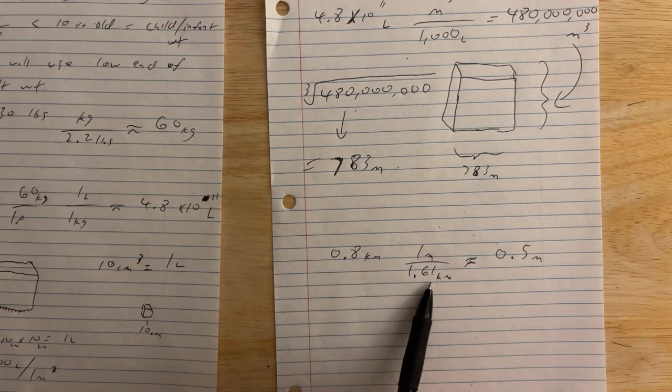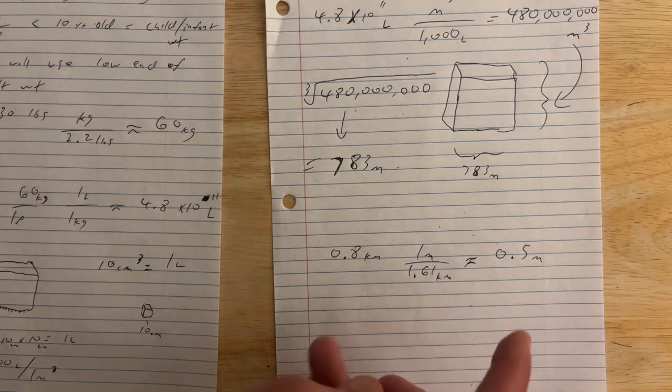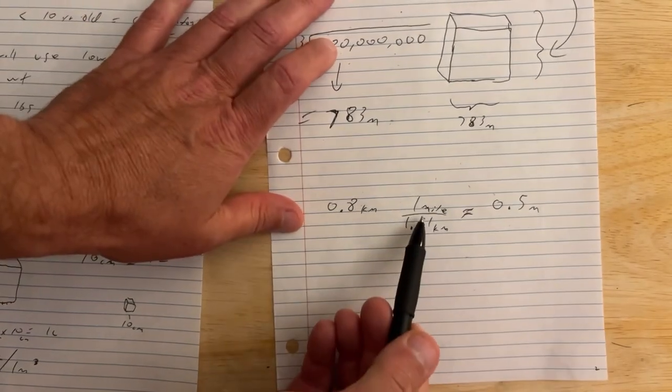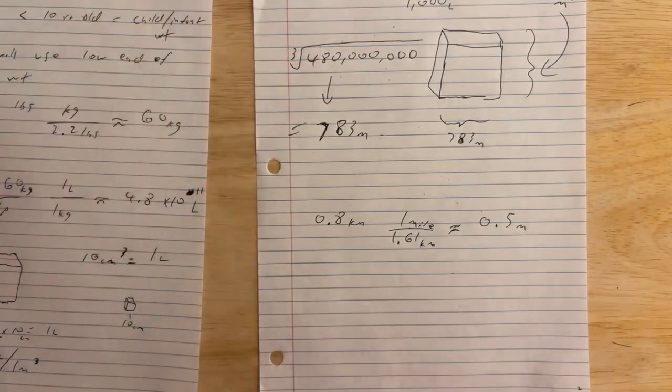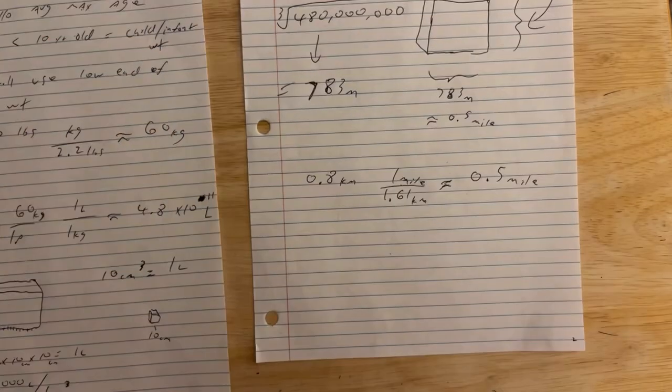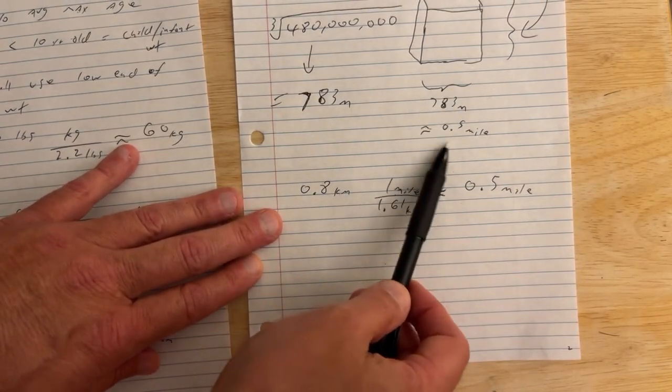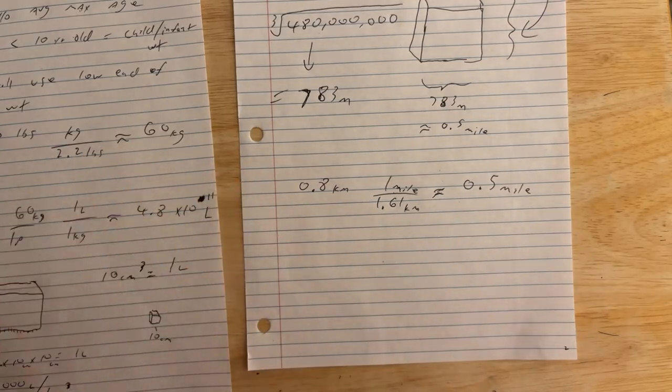0.8 kilometers, 1.61 kilometers per mile. I should not have written M there because M means meter. So mile, that means it's about a half a mile approximately. So this 0.8 kilometers that goes from here to here, approximately half a mile.